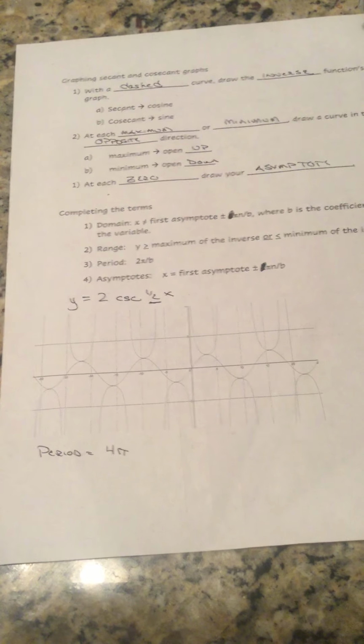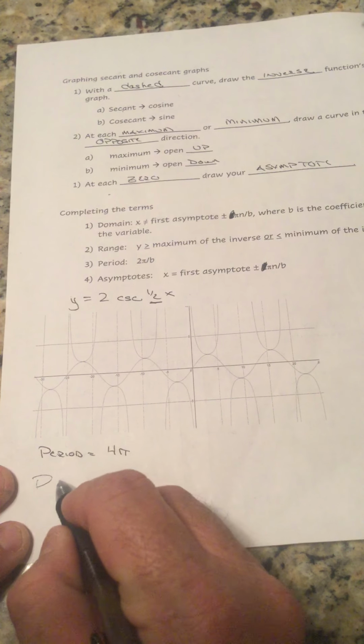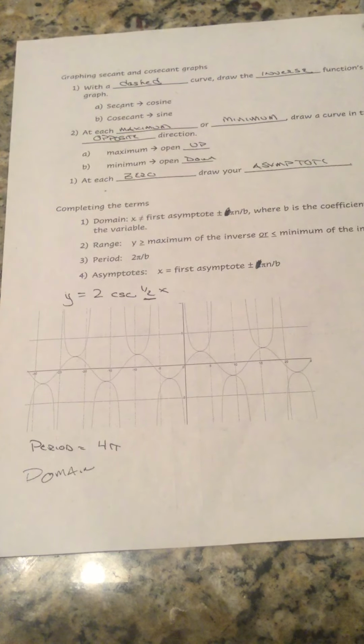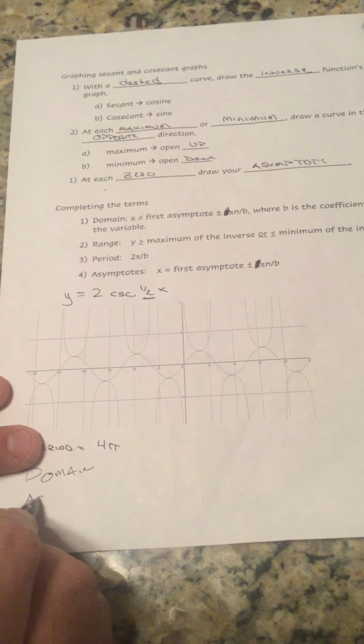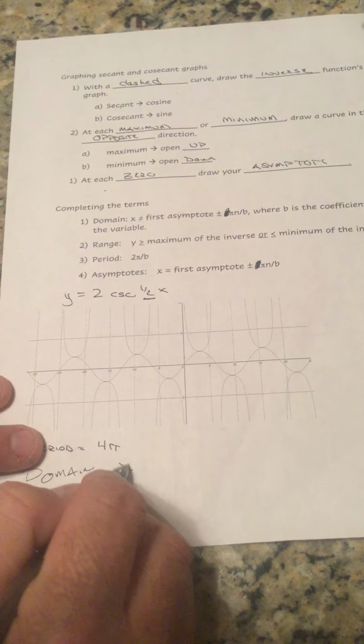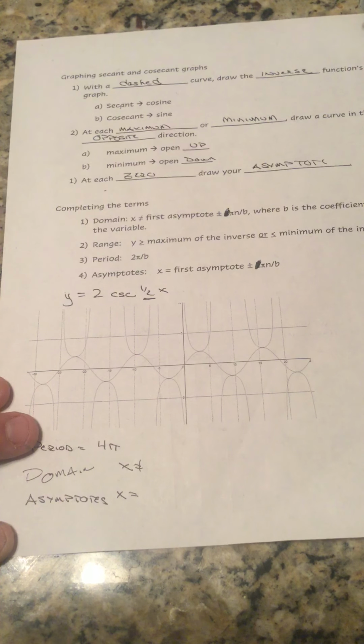Alright? Now, my domain and my asymptotes are related, just like with tangent and cotangent. The domain starts with x not equal to, the asymptotes start with x equal. Now you start with your first asymptote, or any asymptote you want.